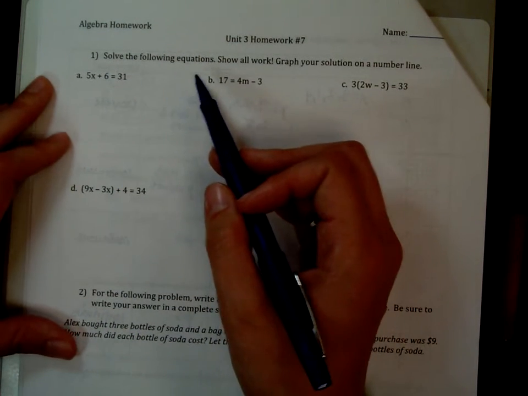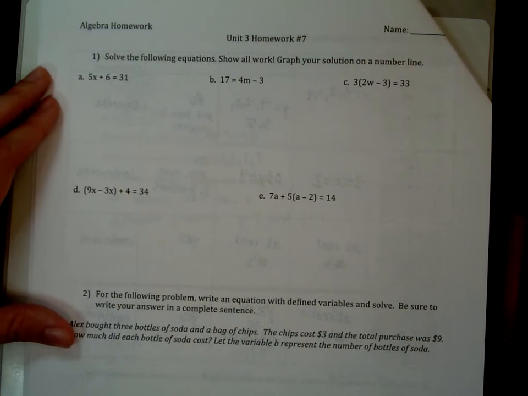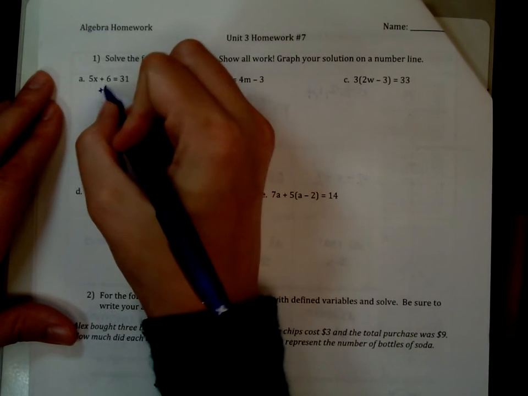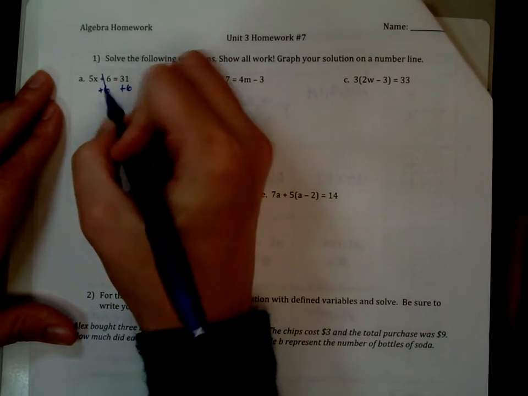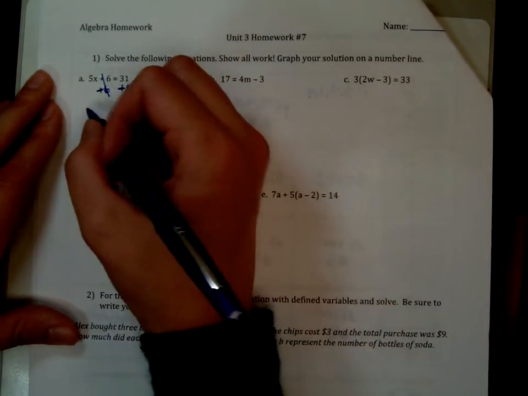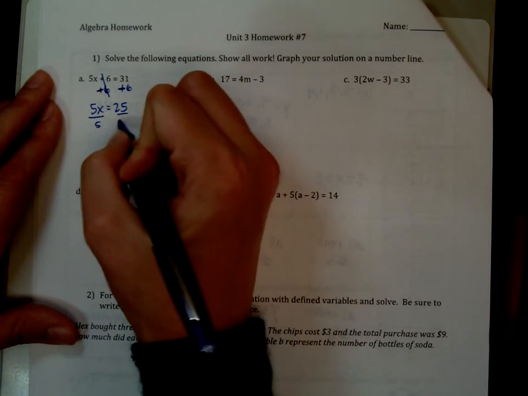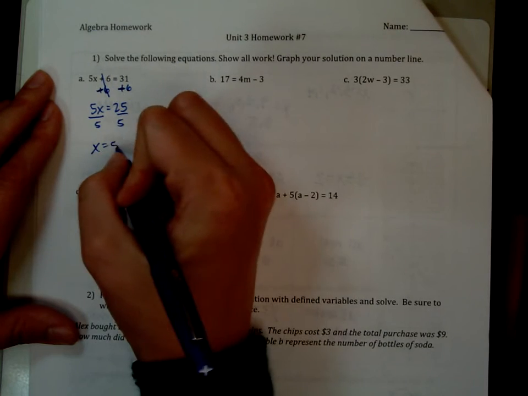Solve the following equations. Show all of your work. Graph your solution on a number line. So I'm going to add 6 to both sides. Oh, subtract 6 from both sides. So I get 5x equals 25. Then I'll divide by 5. X equals 5.